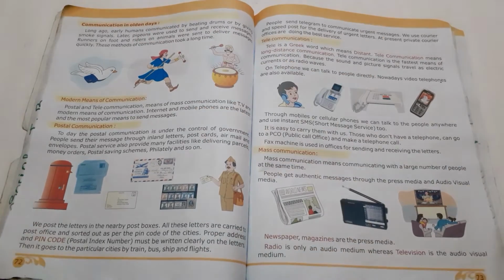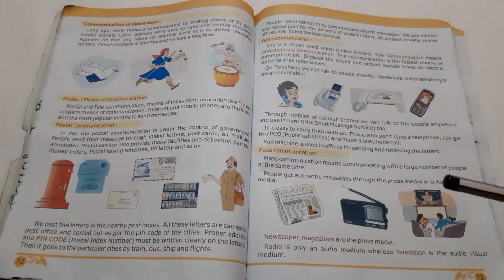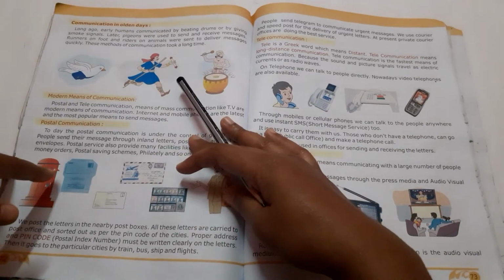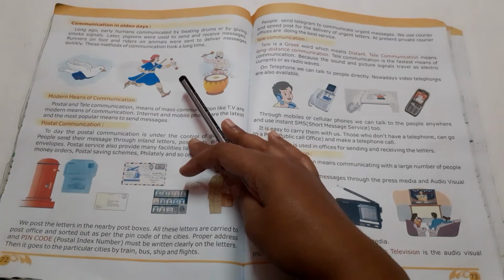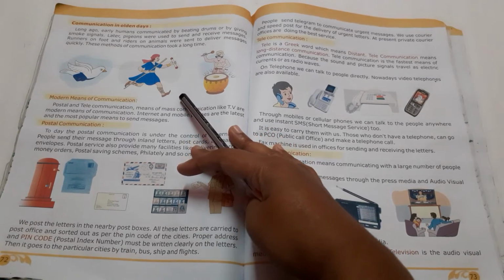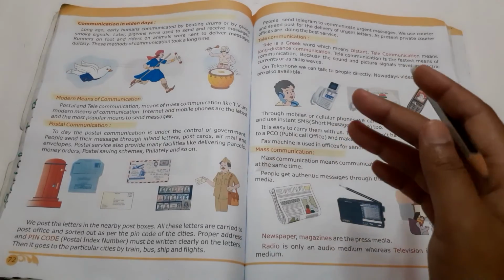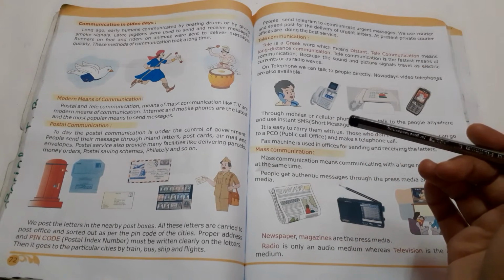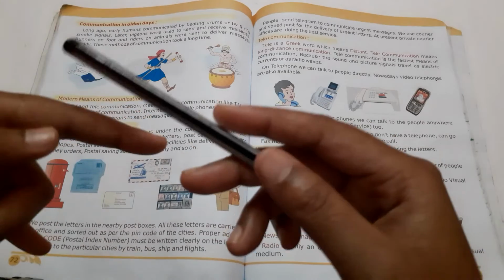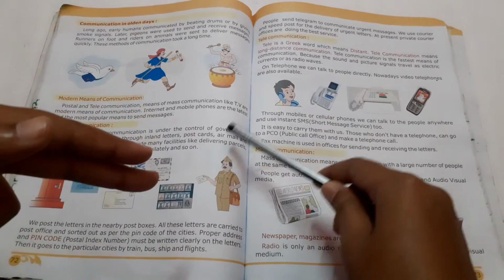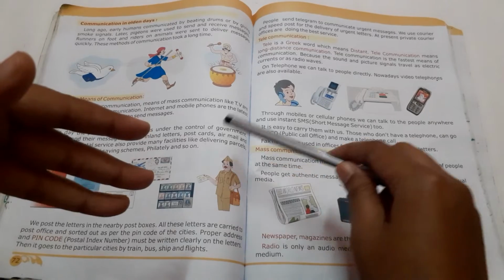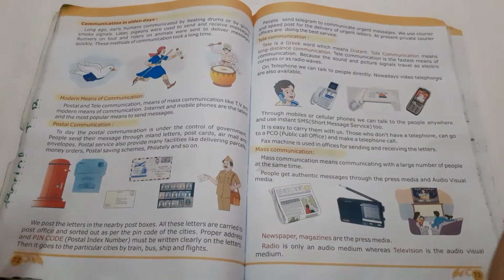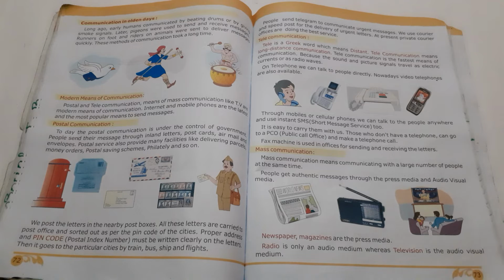olden days. Olden days means earlier. In earlier days, students, which types of things were used for communication? Very early, at that time there was no telephone, no internet, no TV, nothing, no newspaper. This is the situation in earlier days. So which types of communication were they using?